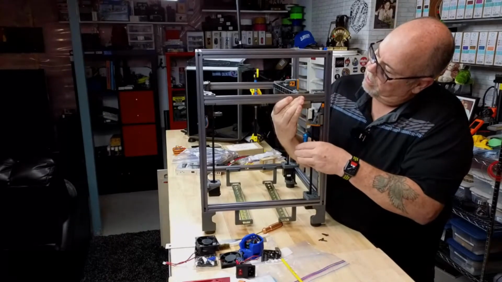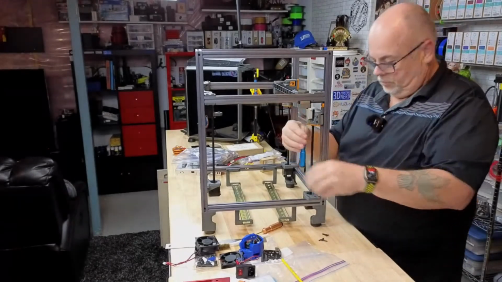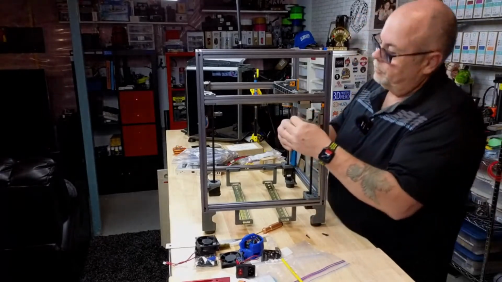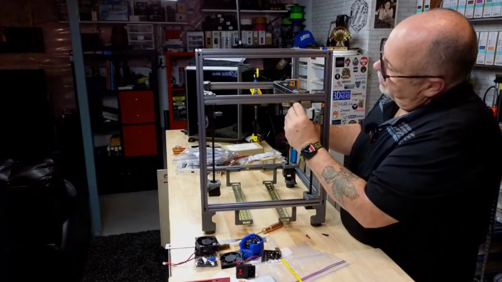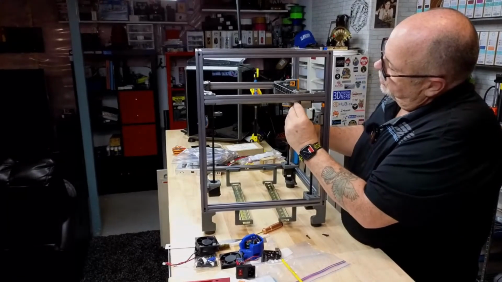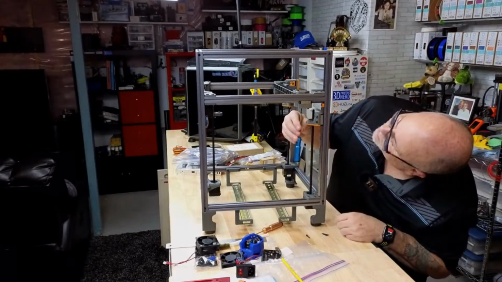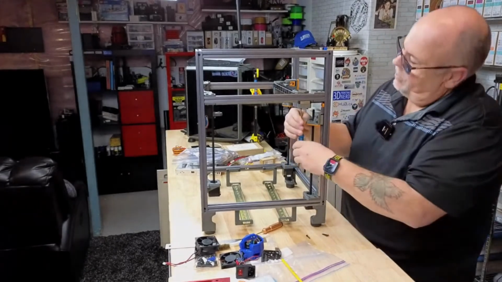There it is. Got it. Okay, so we're going to put all 4 of these in. If I can find the holes. There it is.